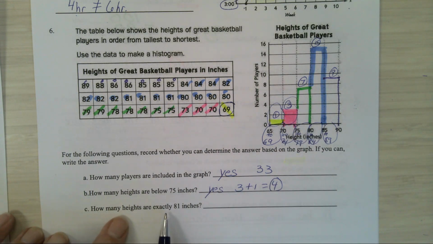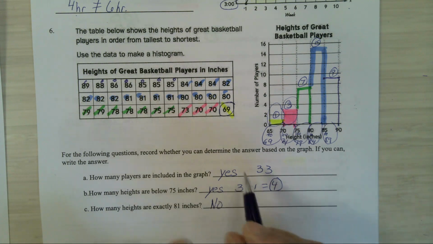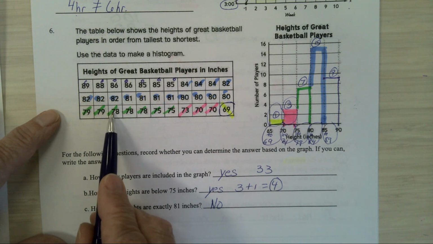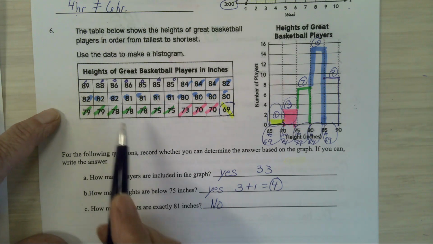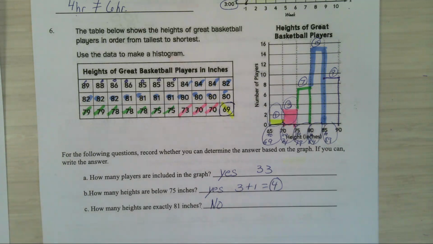How many heights are exactly 81? If you look at the histogram, you can't tell. So the answer is no, we can't figure it out. But if you looked at this one, you would know. If you looked at the data chart, you could tell. But on the histogram itself, you can't tell the exact number that were 81. All right? Any questions?